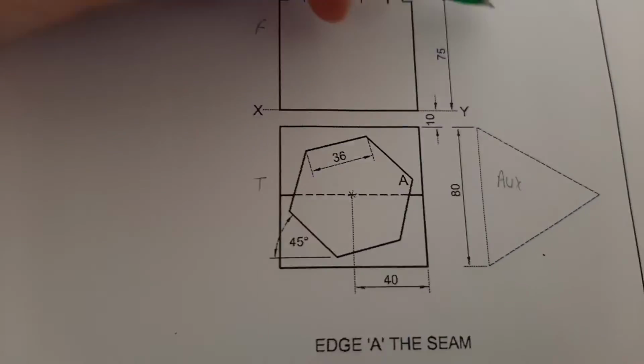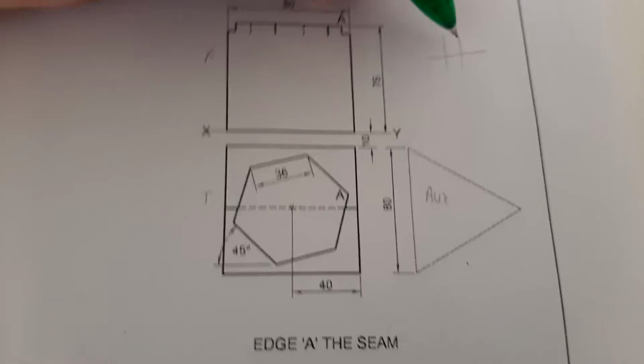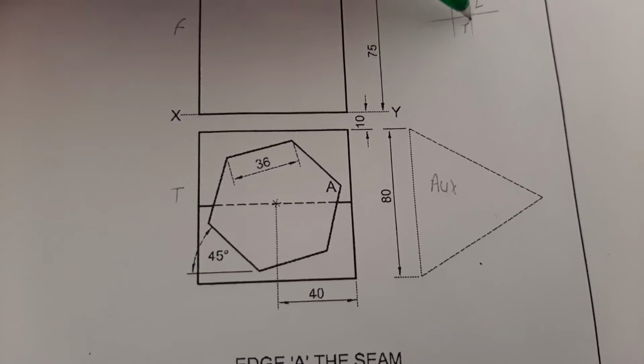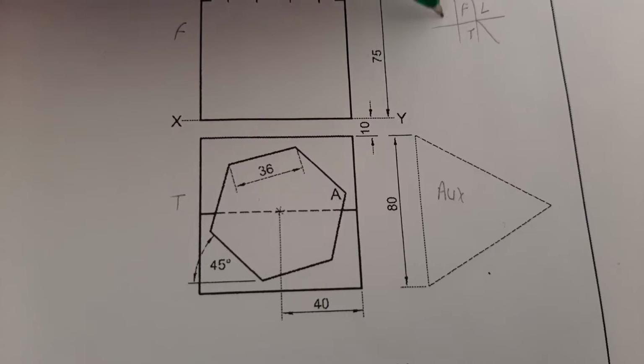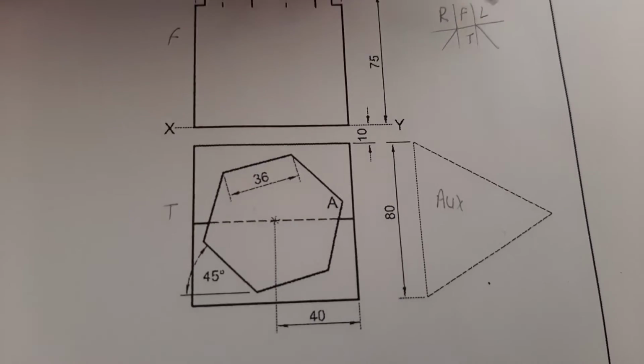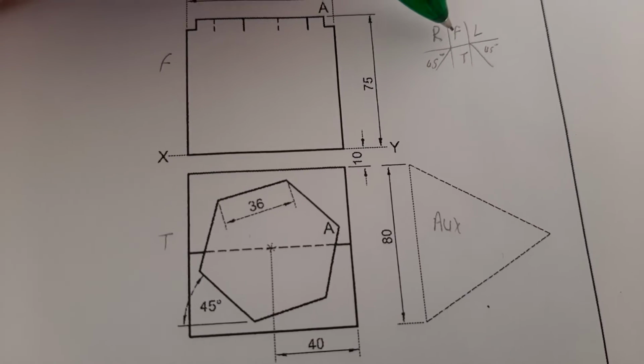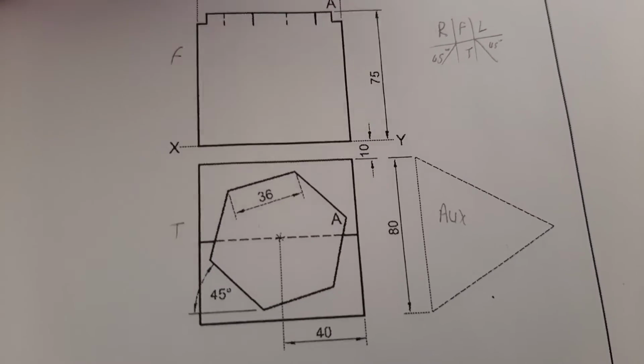Because this is first angle orthographic, you're going to have your front view, your top view, and your left view, and then your right view. So this is your 45 degrees and your 45 degrees. They've given you the front and the top, which means you'll have to draw your right view. So on your page, your right view will be here, and then you'll have your front and your top.